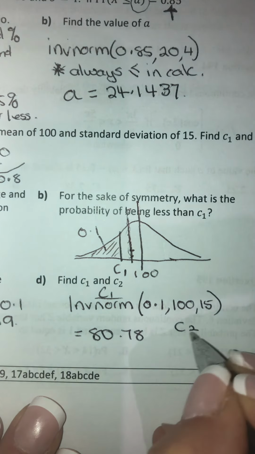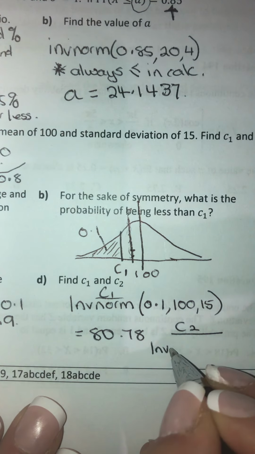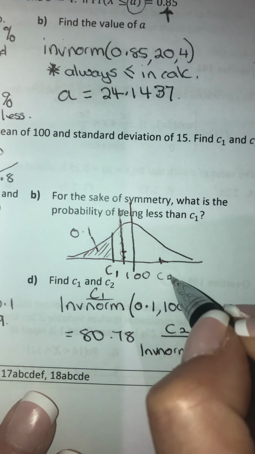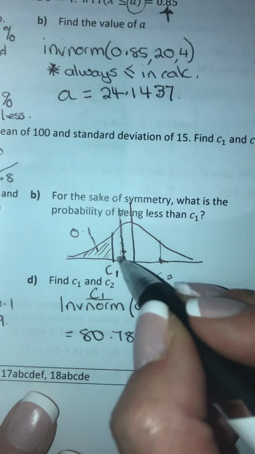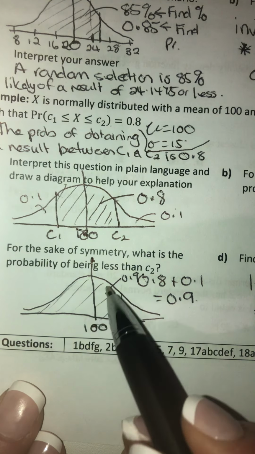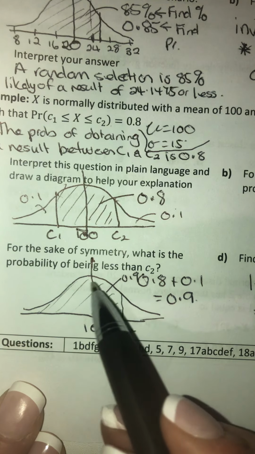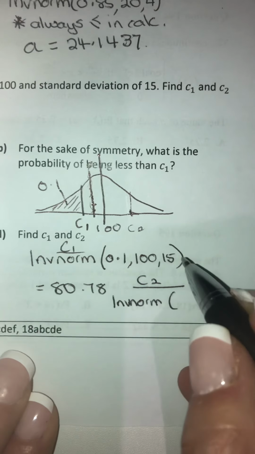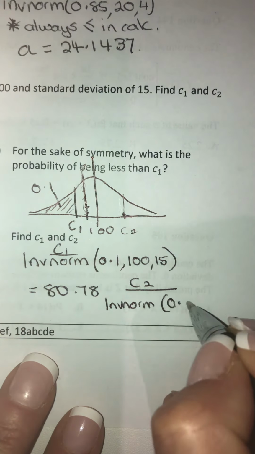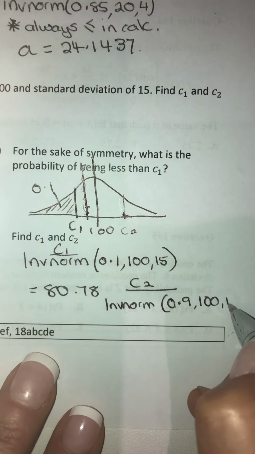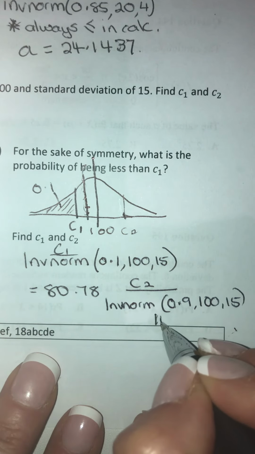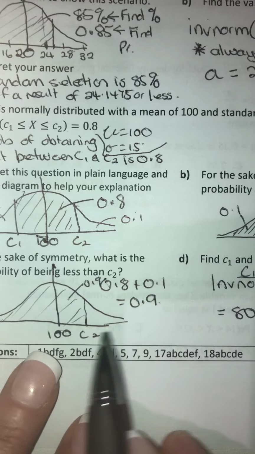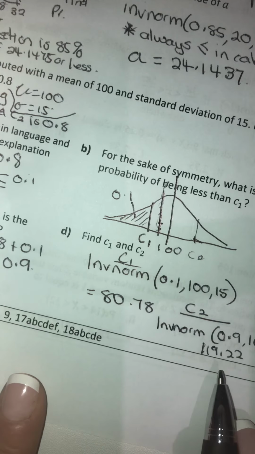And then we're going to do C2, inverse norm. Now, this is up here, remember? We want all of this. What is all of this? That's right, we did it here. It needs to be under, so to the left of the line when we put in the calculator. So that is 0.9. So this time we're going to put 0.9, 100, 15, and hopefully you get 119.22.